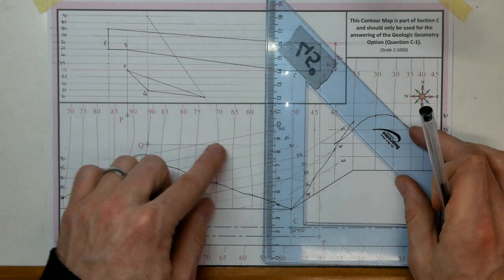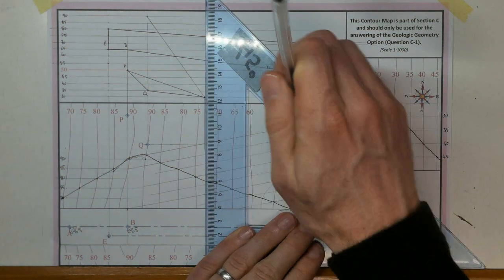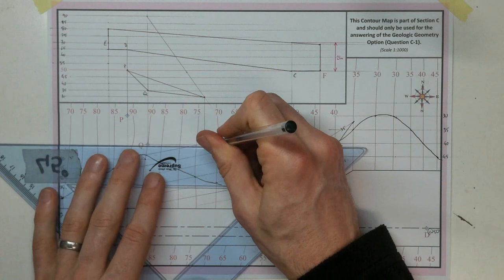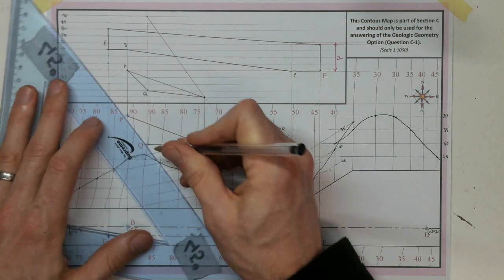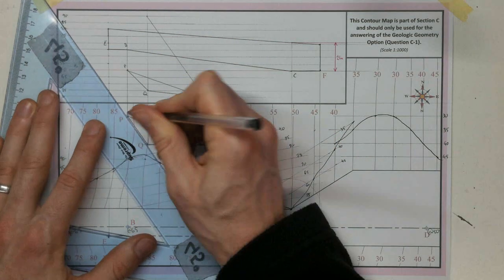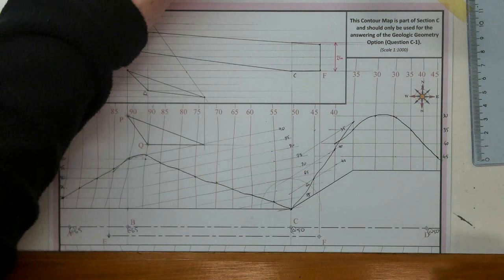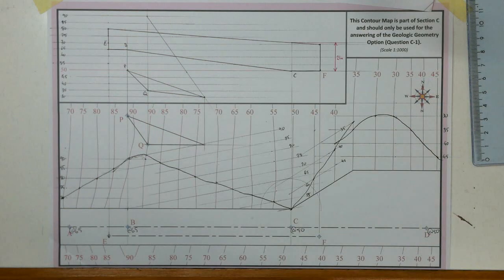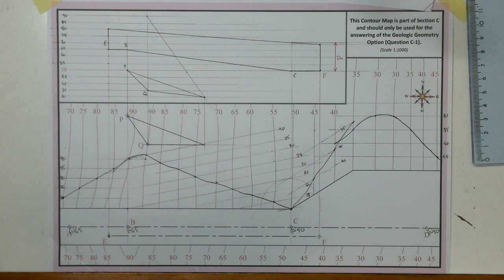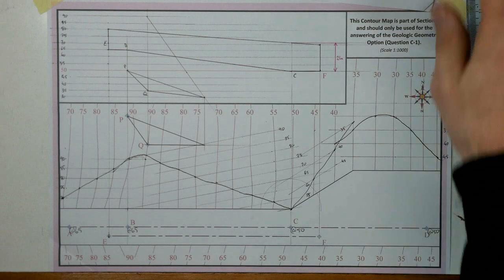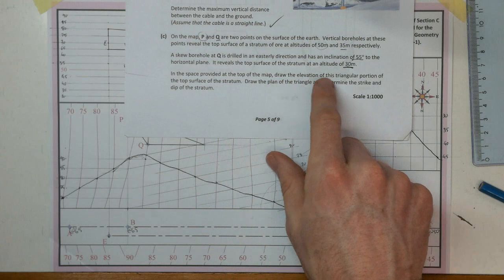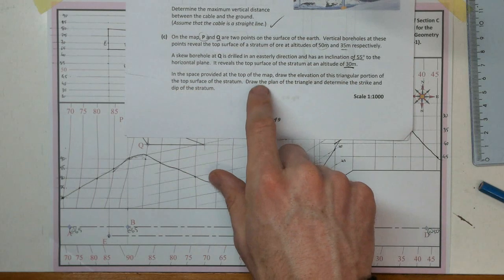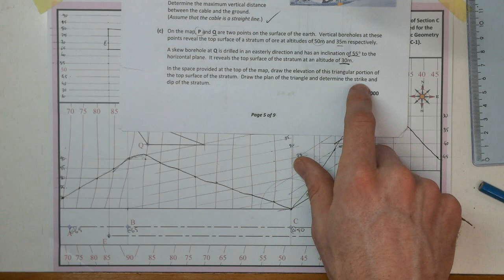It's drilled in an easterly direction, so I can drop that down. That is the position of it in plan. Yes, that's that plane on the top surface of the stratum. So they want us, in the space provided at the top of the map, to draw the elevation, done, draw the plan, done, and determine the strike and dip.